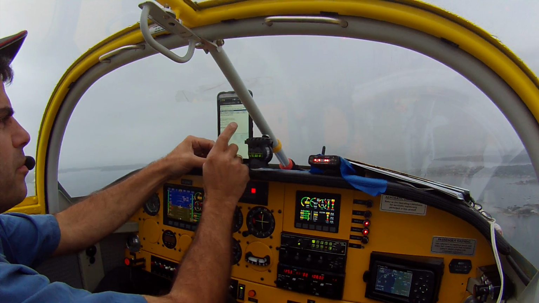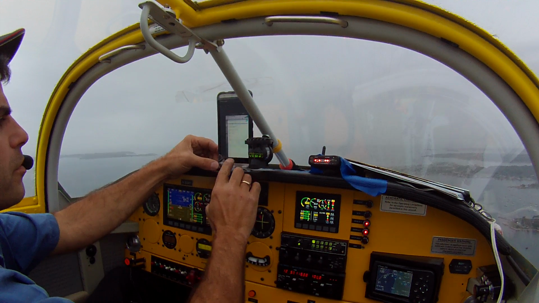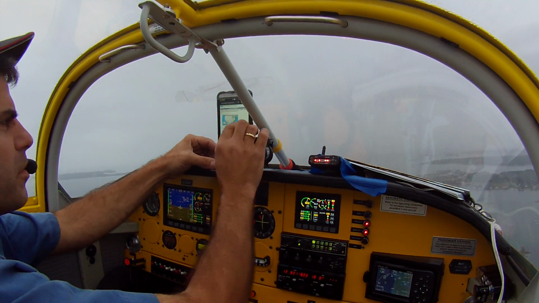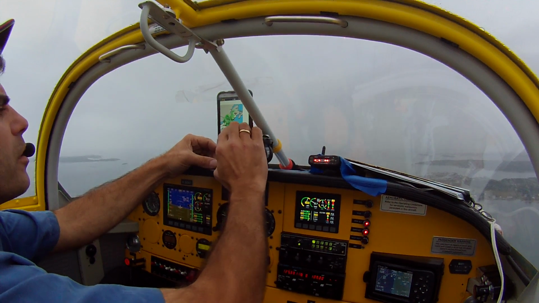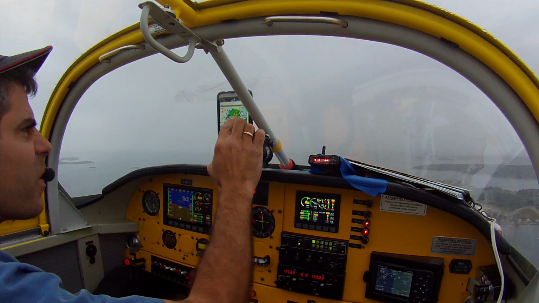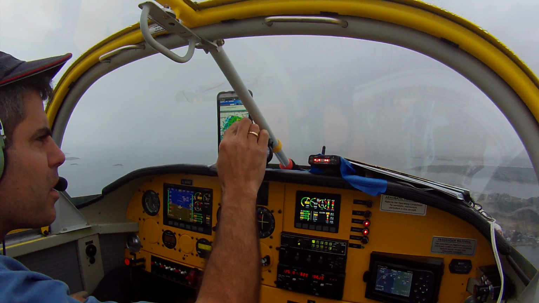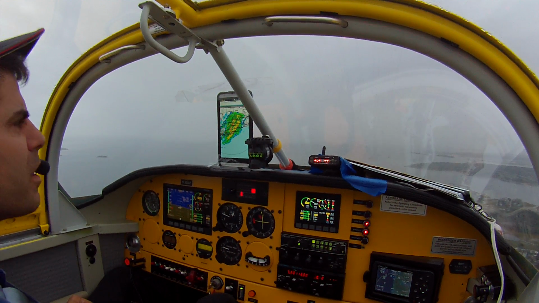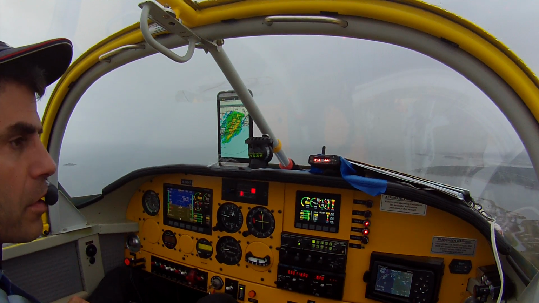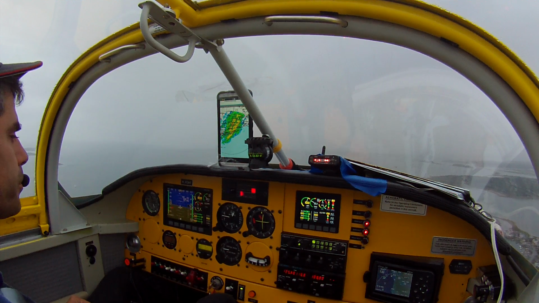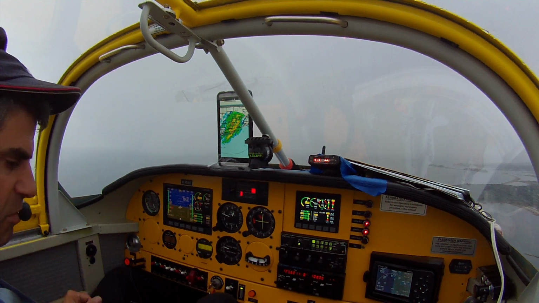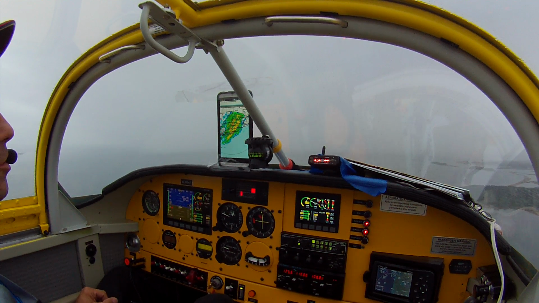No traffic. Alright, there's the radar. And let's see what we got here. Ah, there you go. It appears to be moving this way. And if we continue further west, we'll be able to clear that rain, which is going to be the plan. Okay. That's what we're gonna do.